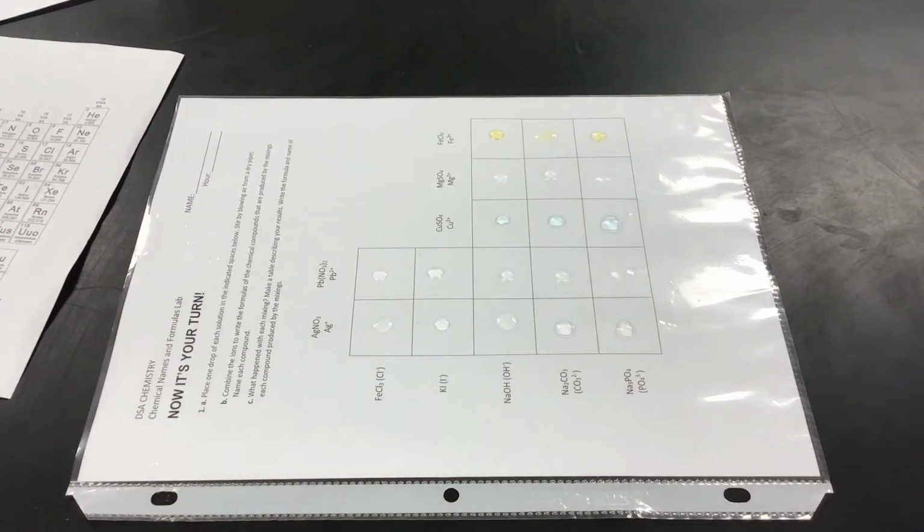Now I finished dropping AgNO3, PbNO3 and then CuSO4, MgSO4, and FeCl3 on the reaction surface. As you can see from the angle right now of the video, most of them are colorless except CuSO4, which is copper sulfate.